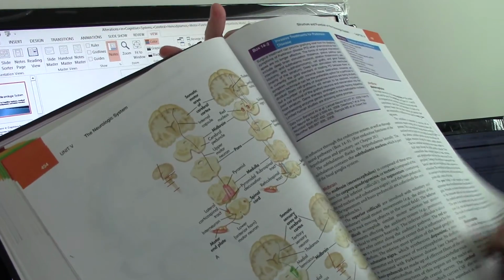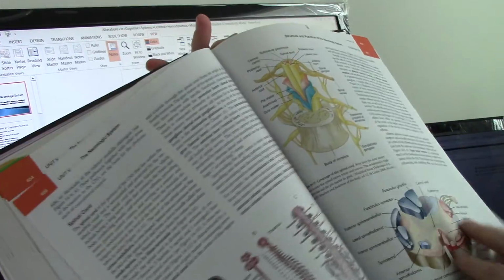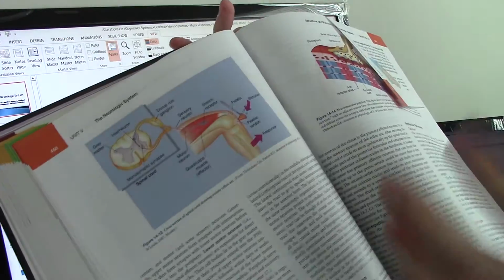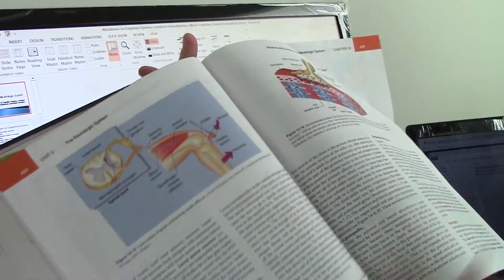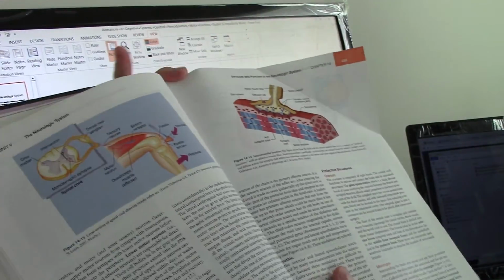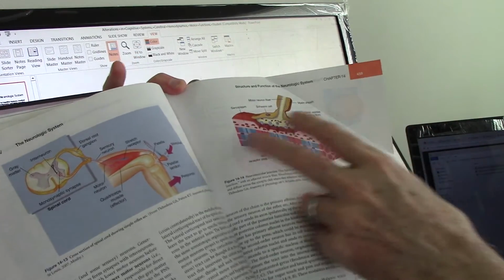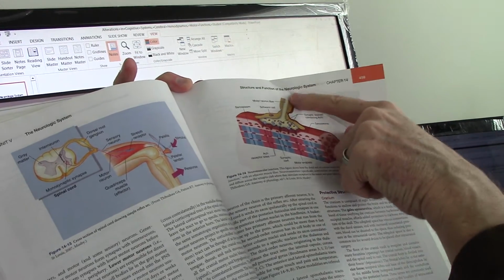I'm just trying to point out a few of the things that really help you orient. And I like to do that. Like I said, I like to orient to the basic anatomy of the subject before we start delving into all the details. Now, again, here is another example of a nerve.